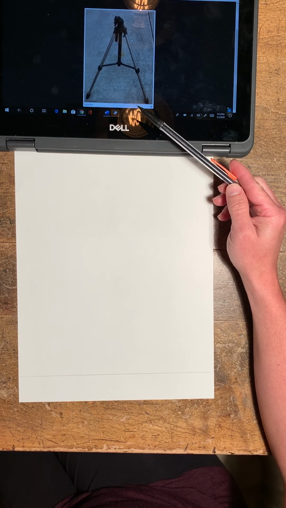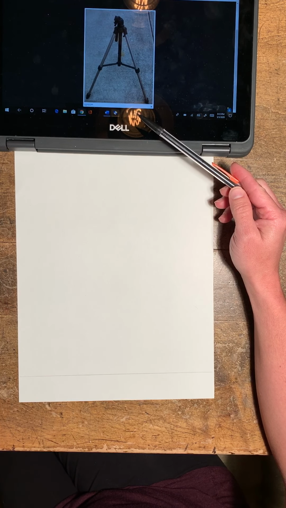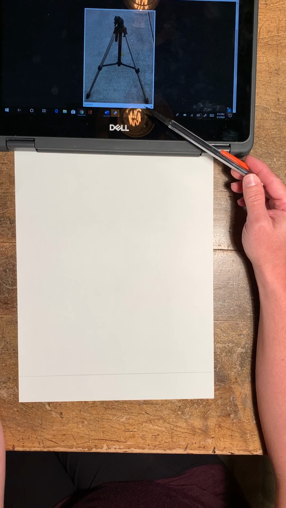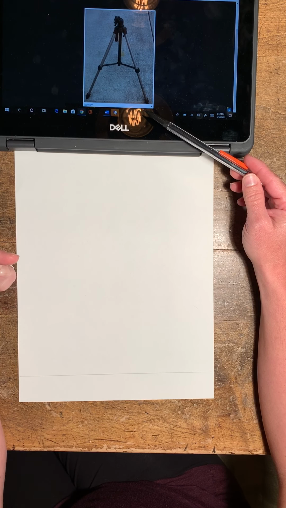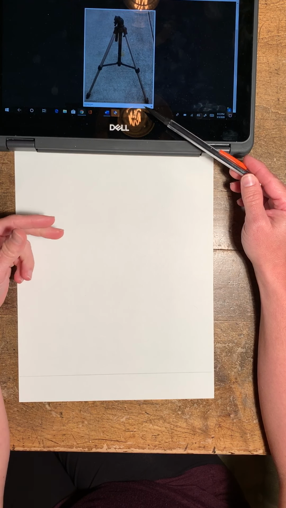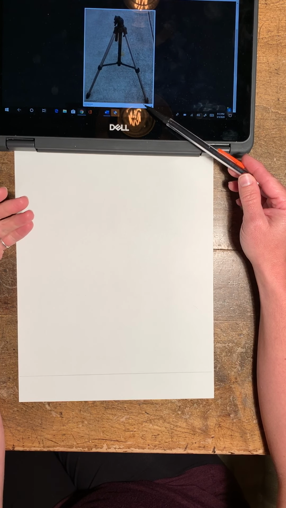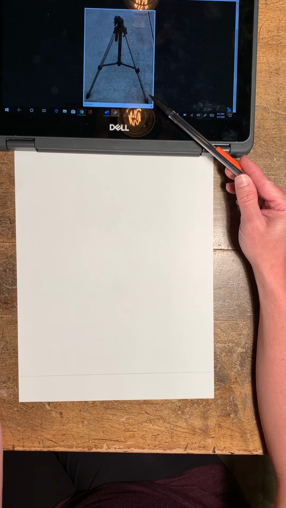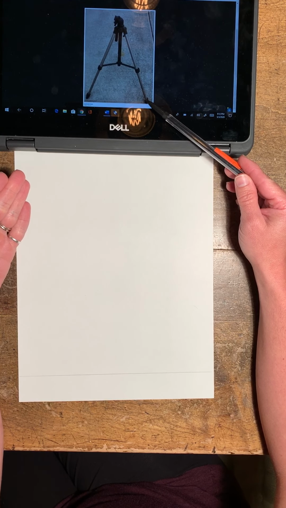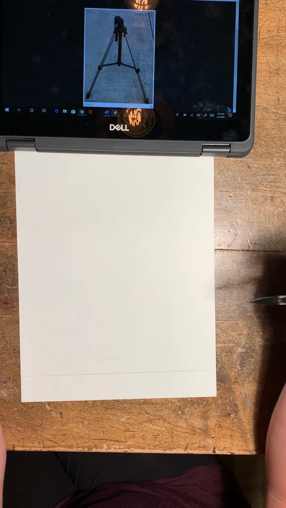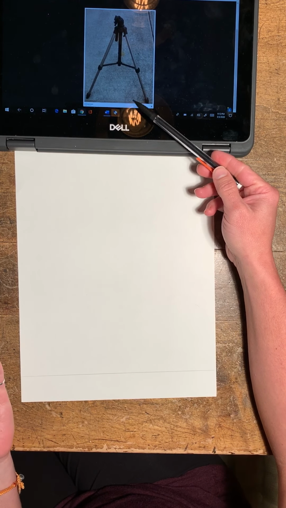I'm backtracking a little bit, but the point of this lesson is to get you thinking about, we talked about type sensitivity, we looked for shapes in type, and now I want you thinking about how the designer goes about designing a font or a typeface and all of the little characteristics that are involved. We're working on creating an inspiration for a display typeface.